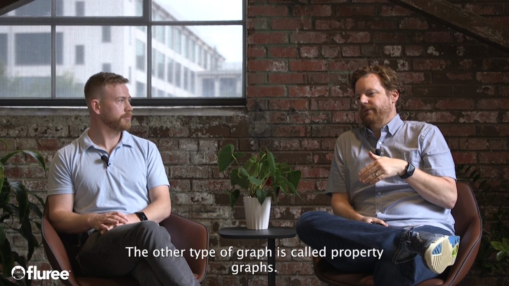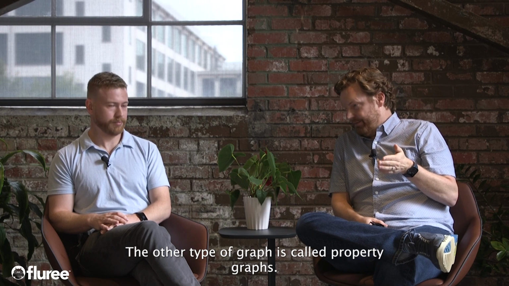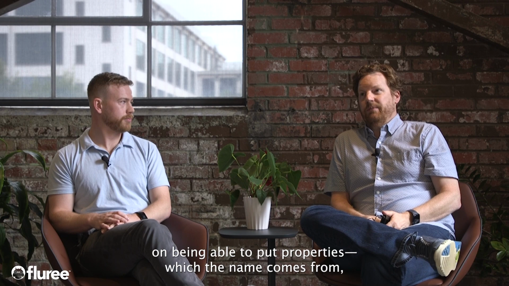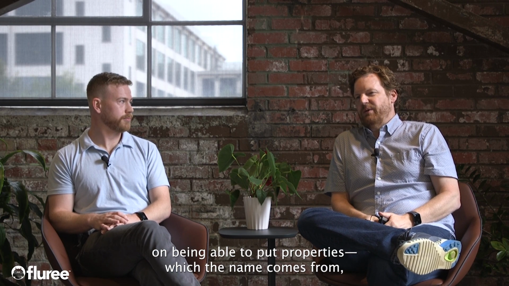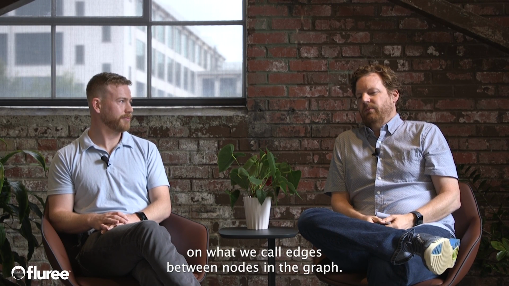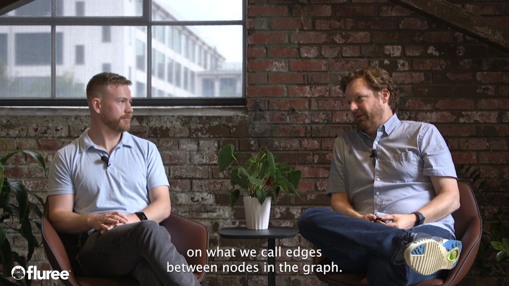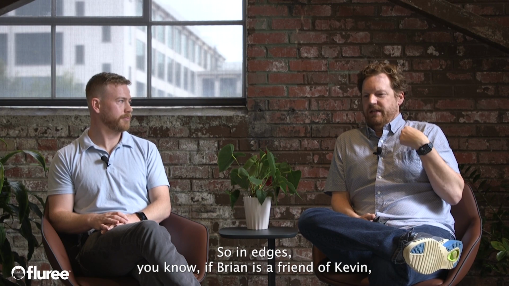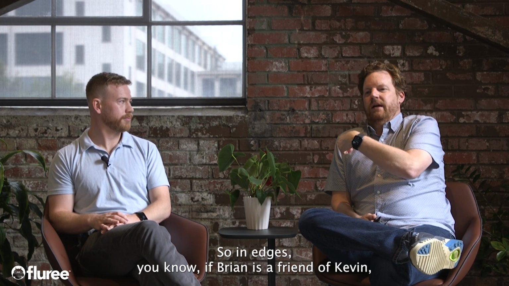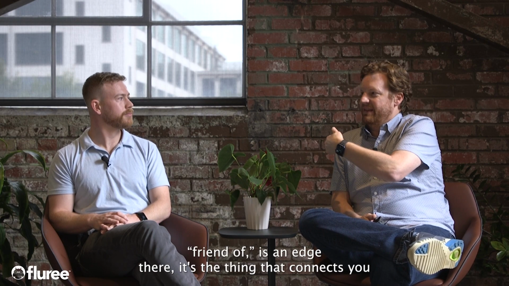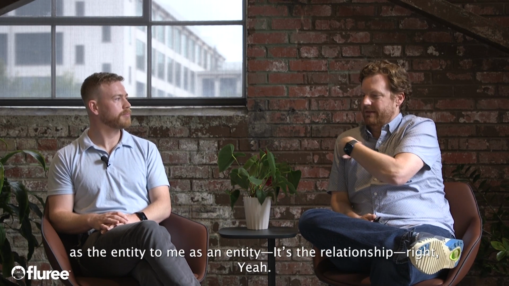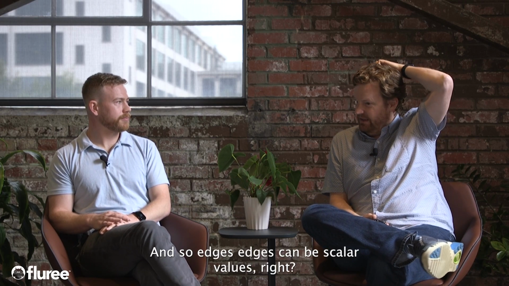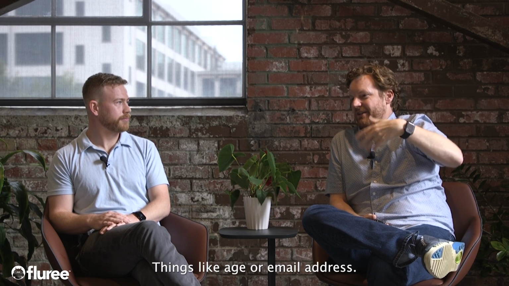The other type of graph is called property graphs. And property graphs focus on being able to put properties, which is where the name comes from, on what we would call edges between nodes in the graph. So an edge is, if Brian is a friend of Kevin, friend of is an edge there. It's the thing that connects you as an entity to me as an entity, right? Yeah, and so edges can be scalar values, things like age or email address.